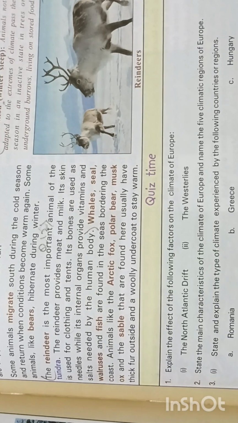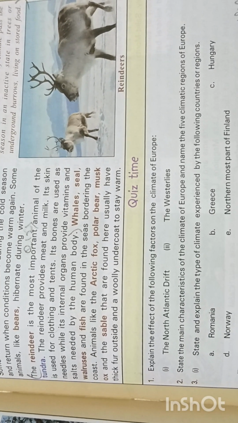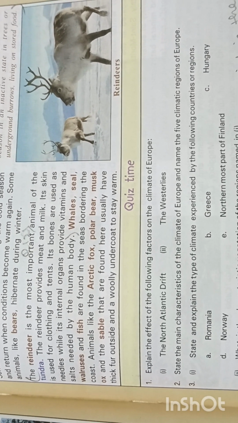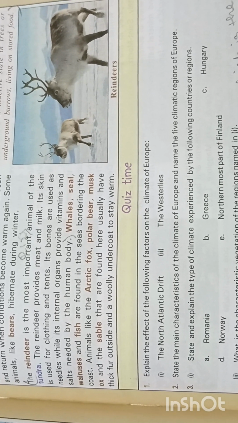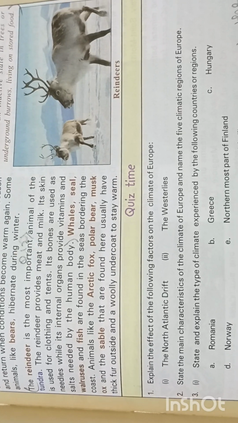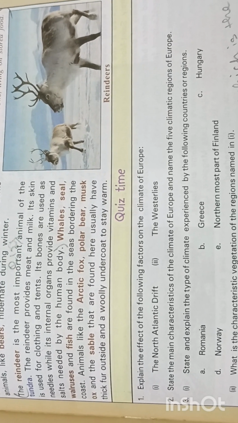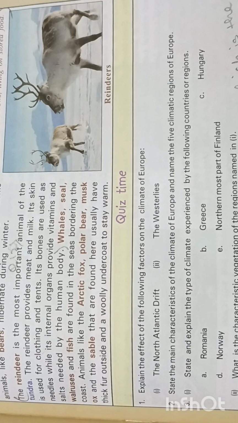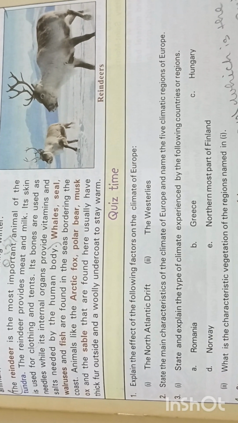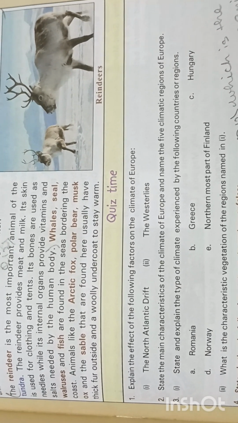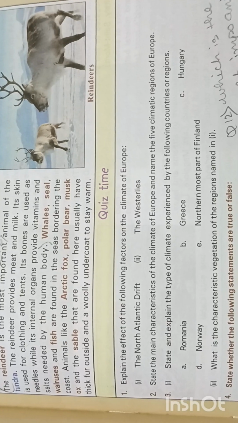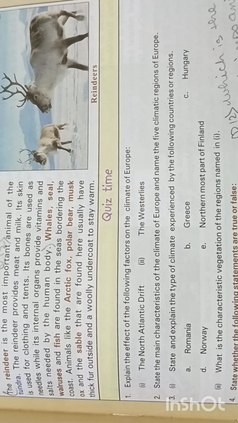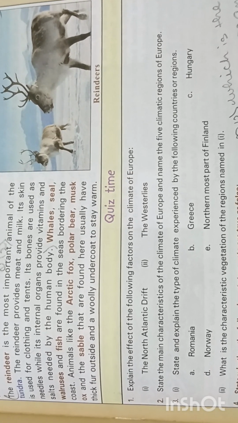The reindeer is the most important animal of the tundra. The reindeer provides meat and milk. Its skin is used for clothing and tents, its bones are used as needles, while its internal organs provide vitamins and salts needed by the human body. Whales, seals, walruses, and fish are found in the seas bordering the coast. Animals like the Arctic fox, polar bear, muskox, and the sable that are found here usually have thick fur outside and a woolly undercoat to stay warm.